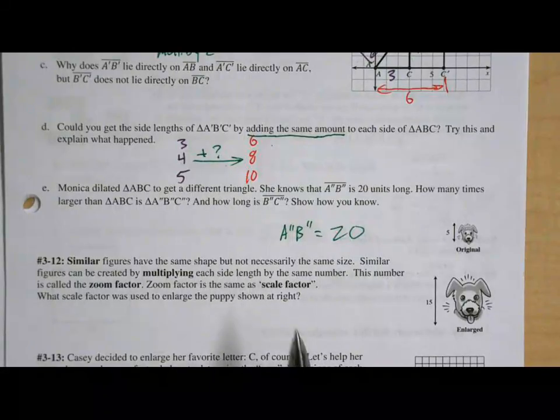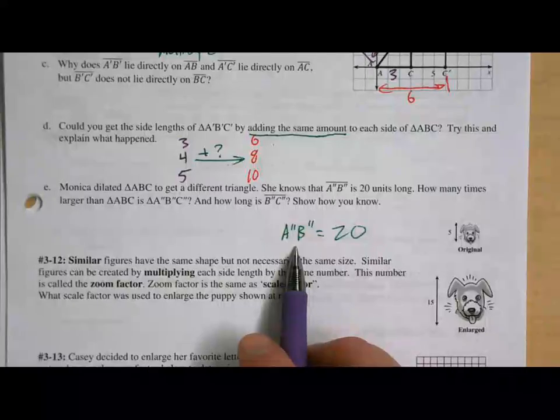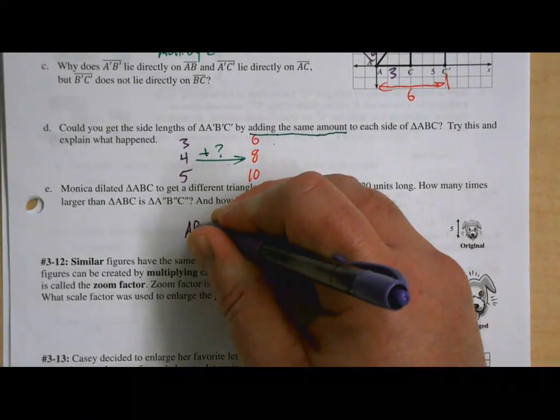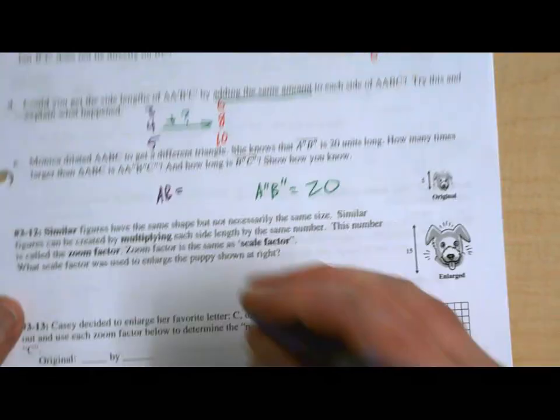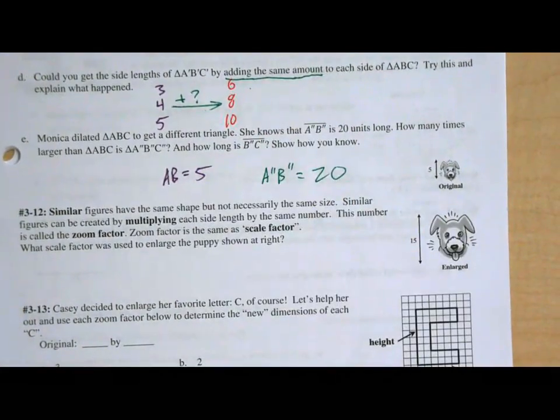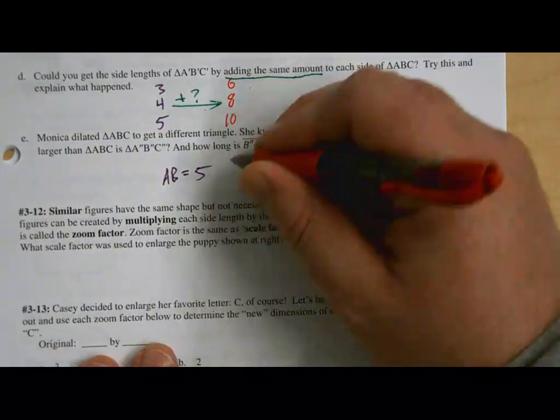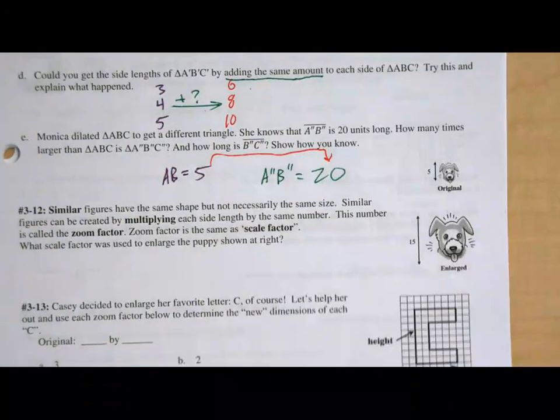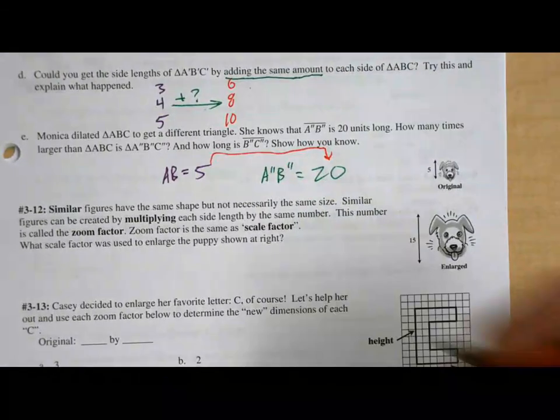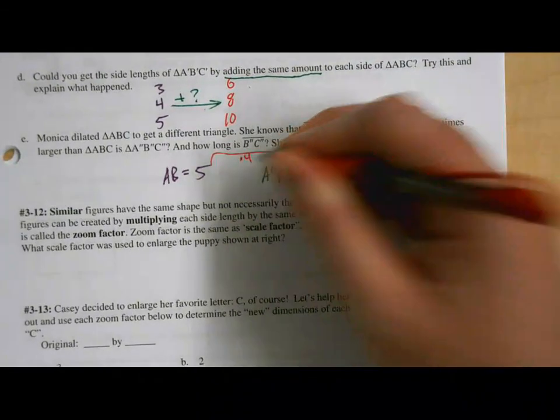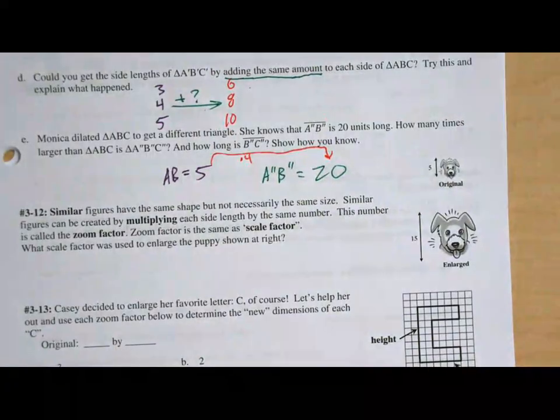What's the corresponding side for A double prime, B double prime from my original? AB, and my original AB was how long? It was originally 5. So if I started at 5 and I ended at 20, we said we're not going to add the same thing. We're going to multiply. We're multiplying times 4. So hers is 4 times as big.